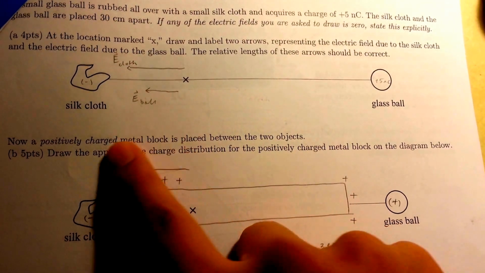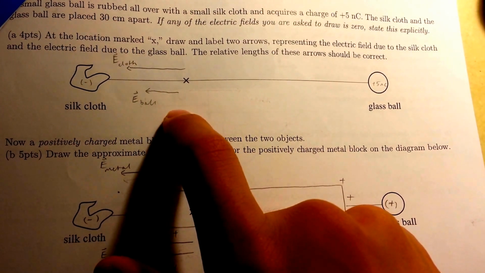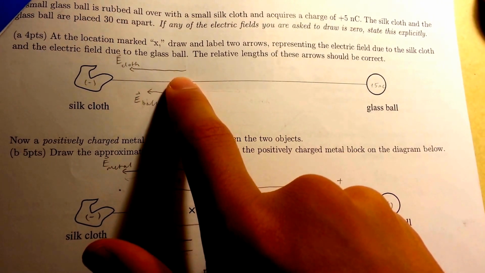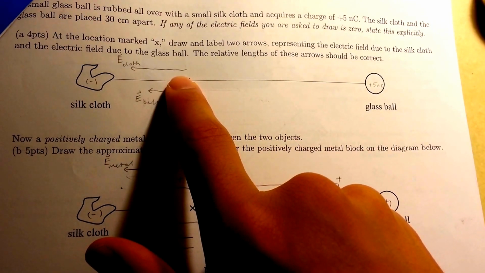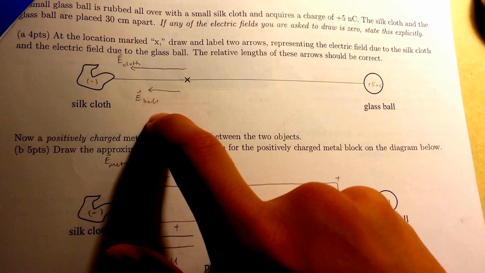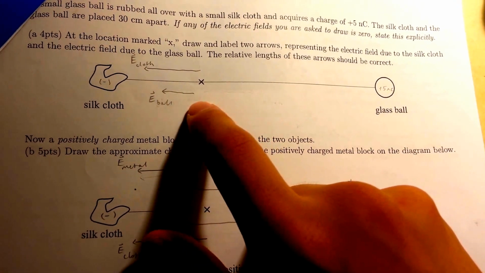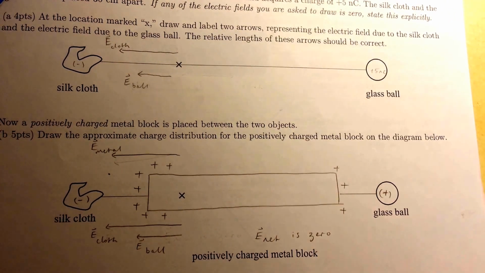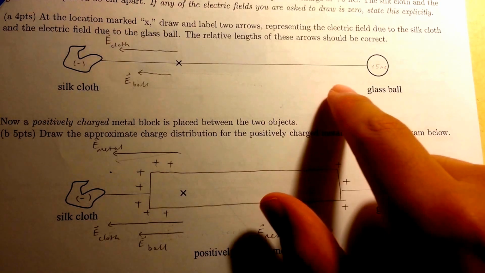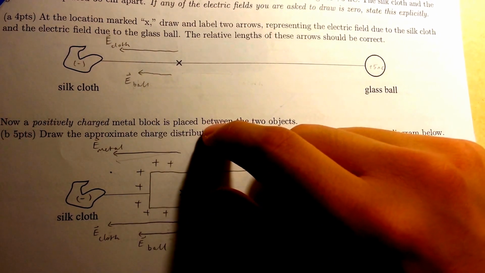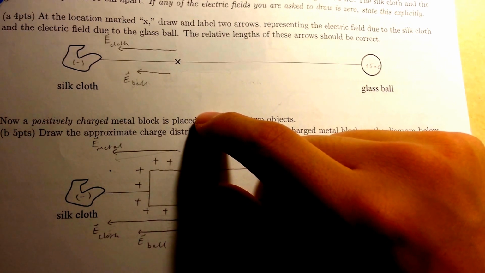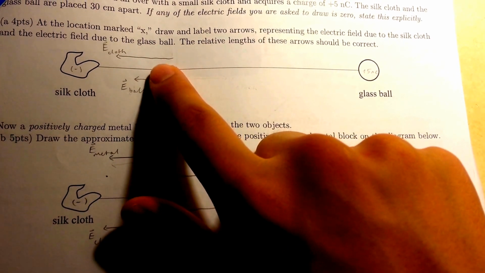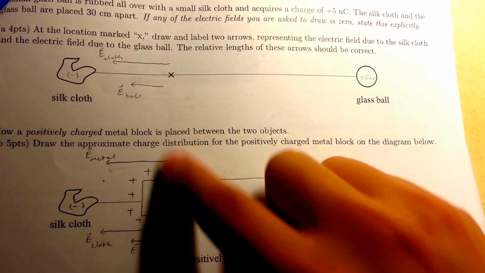And so to find the electric field, we know the silk cloth is closer, so it definitely has by magnitude a larger electric field, and we know that negative charges are sinks, so it goes toward the silk cloth. And for the field due to the ball, since it's a positive charge, the electric field moves away from the positive charge, but because of the distance, since the electric field is inverse of the distance squared of a point charge, it's a smaller value than the electric field due to the cloth.